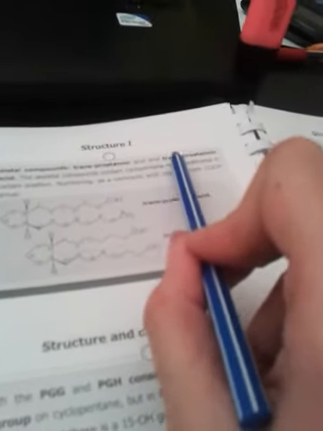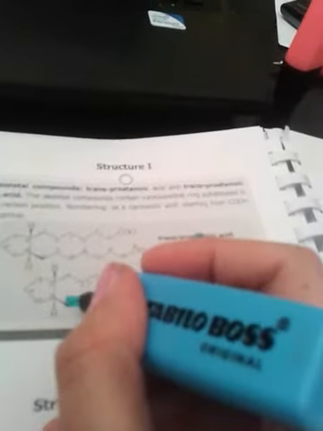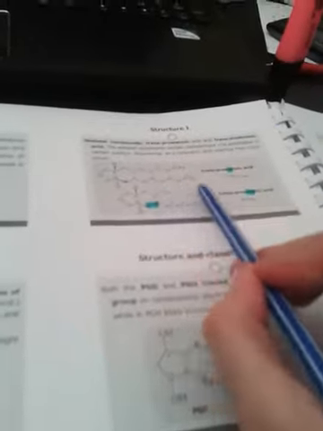This one is number one. A skeletal compound. It wants you to understand what trans-prostanoic and trans-prostenoic mean. You can understand prostan is an alkane, and prosten is an alkene. Prostan, all of them are saturated, but prosten has one double bond. Just write down alkane. Good. Again, that's not so important. It wants to say that the numbering is like this.